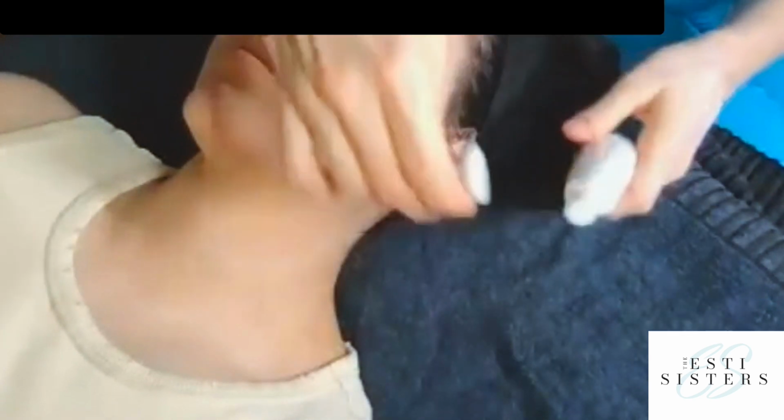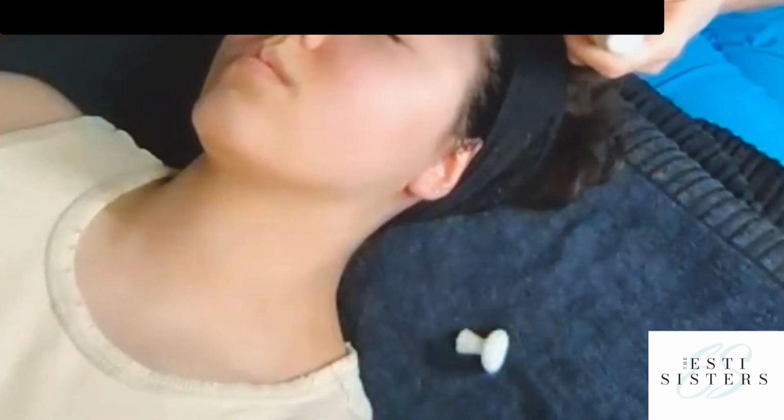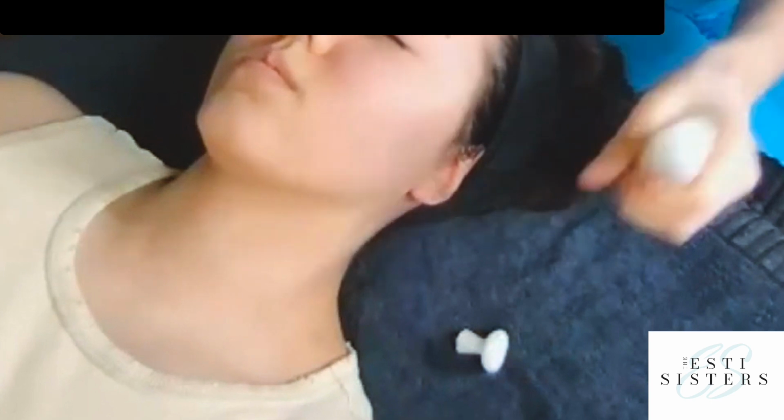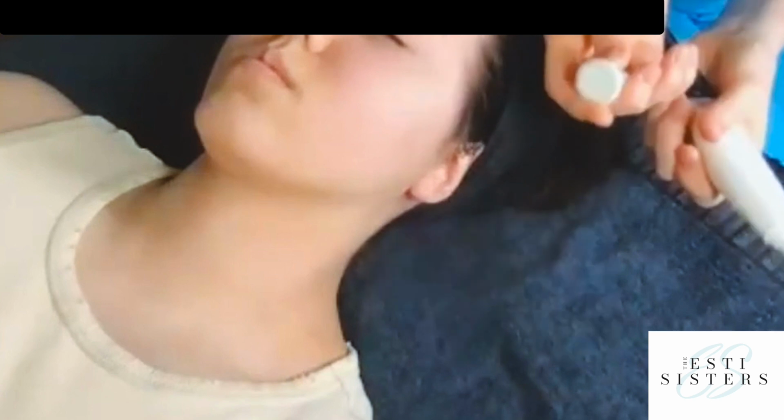Then if I want to go back and do some work with a small head, then I'm going to swap out and do the small head and then do maybe a minute on each eye or a little bit in the upper lip. Okay. So it just saves you from trying to take this off, put this on, take it off, put it on, you know what I mean? Just for ease of time.